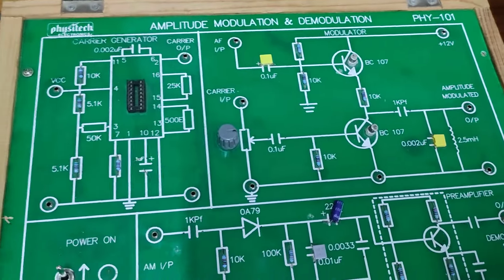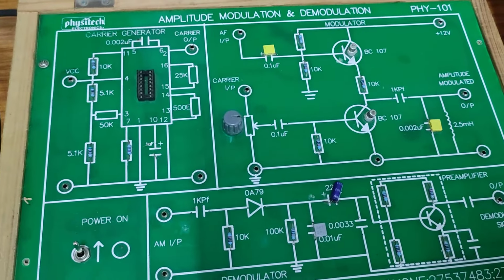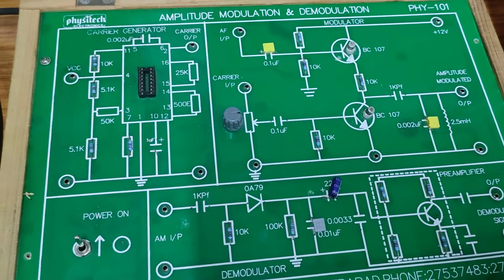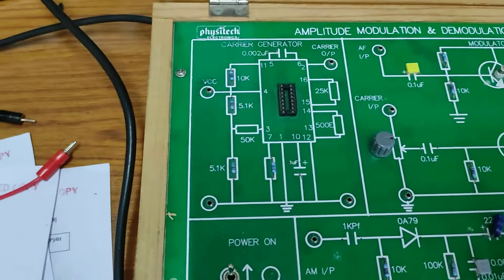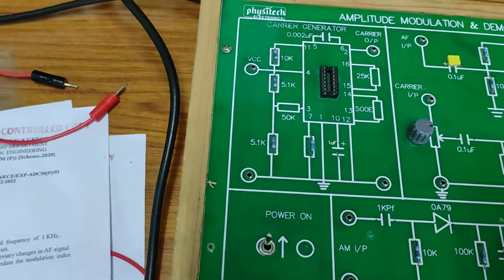Now let us see the definition of amplitude modulation. The amplitude of the carrier signal varies according to the instantaneous values of the message signal, and this is called amplitude modulation.